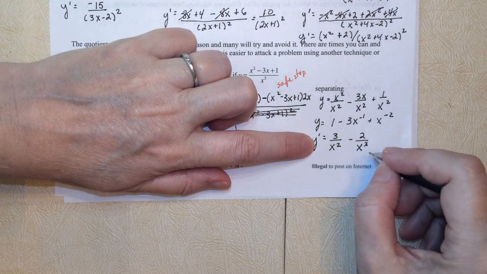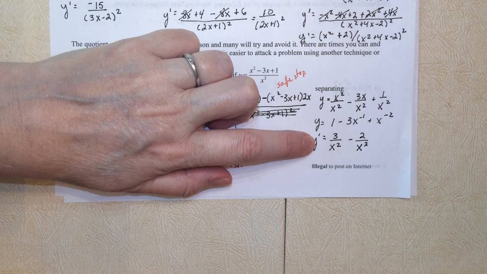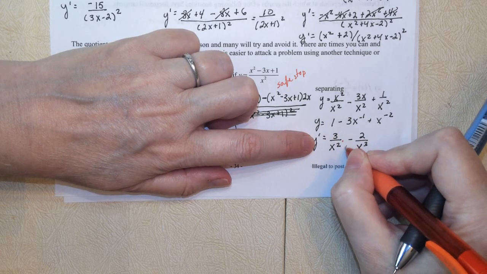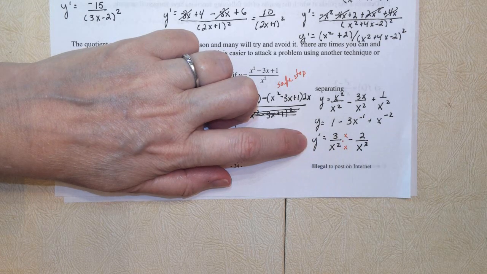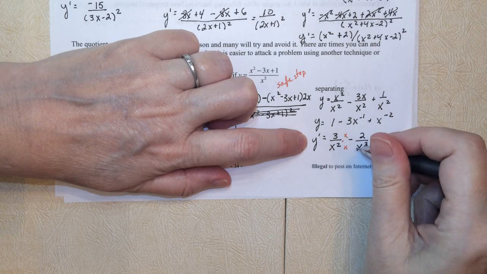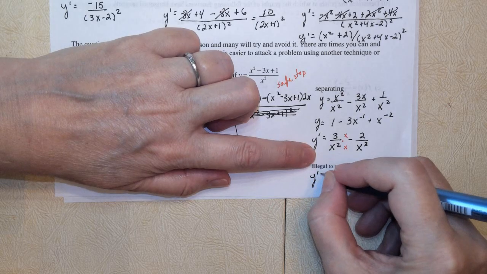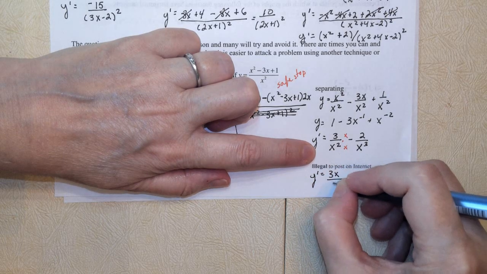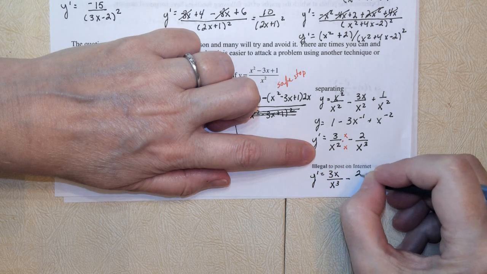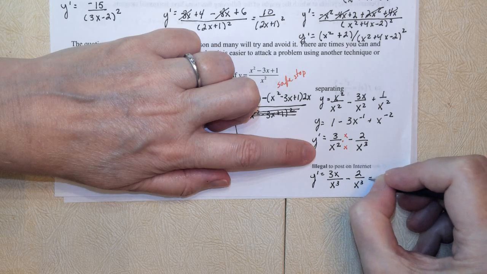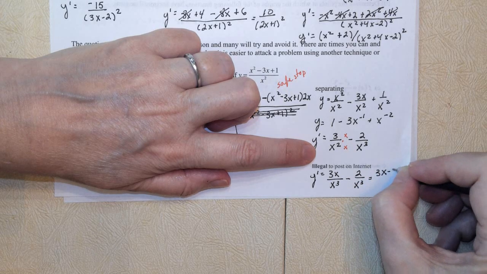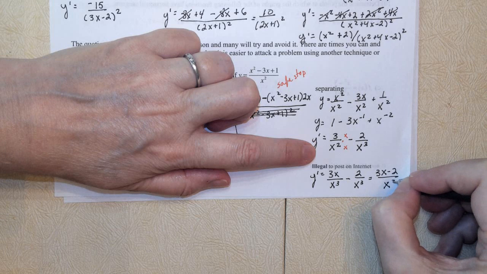I could get a common denominator of x cubed, which means to get an x cubed, I need to multiply both of these by x. Now again, this is a safe stop. You don't have to go farther. It's fine. But maybe I do, and I have 3x now over x cubed minus 2 over x cubed. So this becomes 3x minus 2 over x cubed.